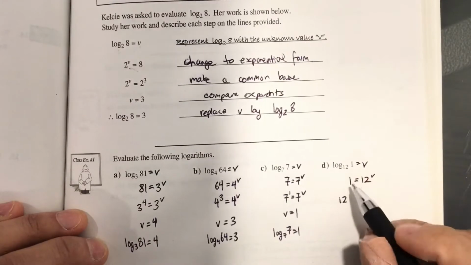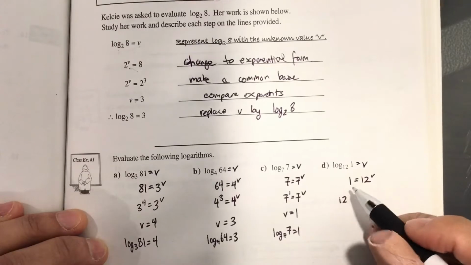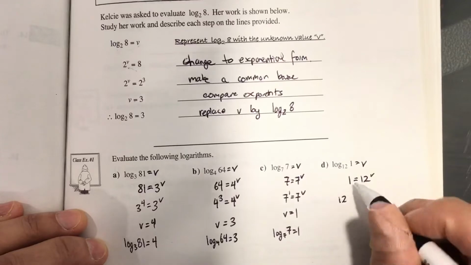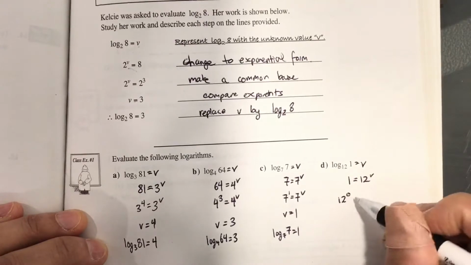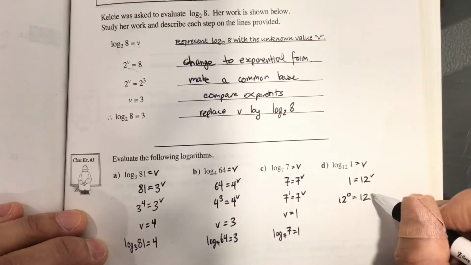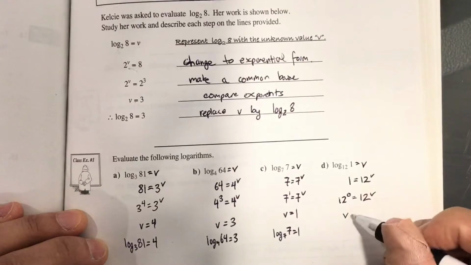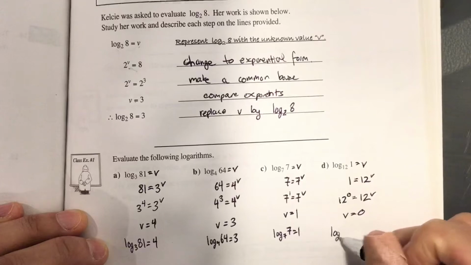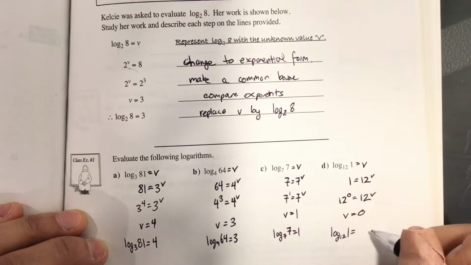Now with this example, we have 1. Now remember, if I have a base 12 here, I can make this 1 a base 12 by just saying 12 to the power of 0 is equal to 12 to the power of v, and therefore v is equal to 0, and I can make that replacement with log 12 of 1, which is just equal to 0.